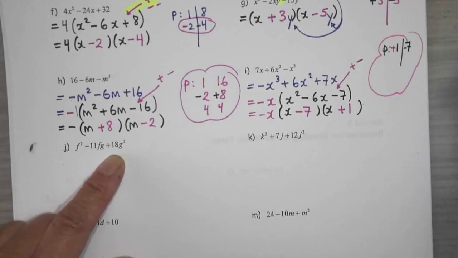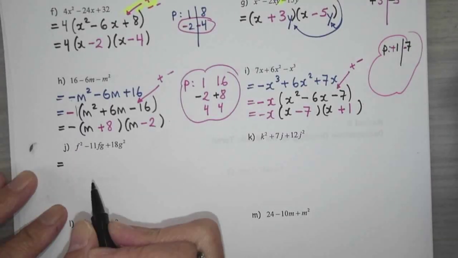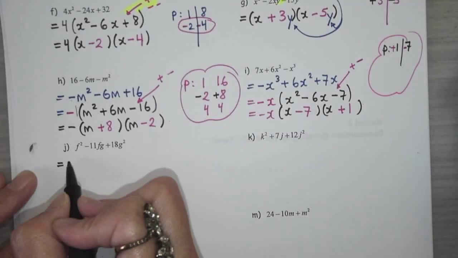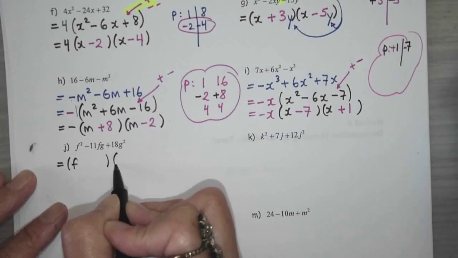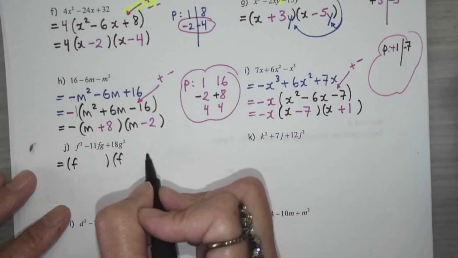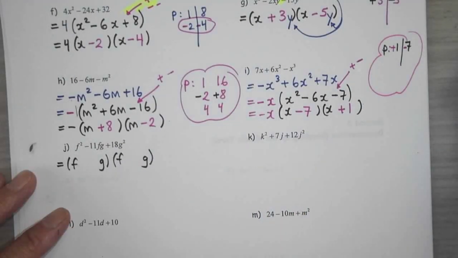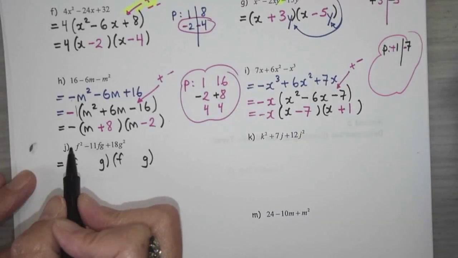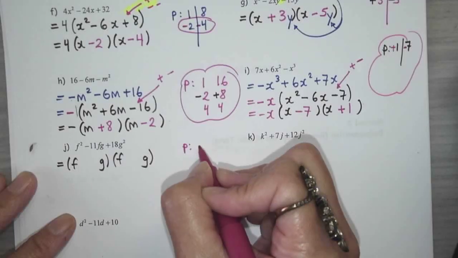Okay, FG, there's nothing common. FG, and we're going to do the same thing. We know that there's nothing in front of the F, so it's just going to be F, F, like that. And then we know it's G and G here for the FG. And there's no number in front, so we're just multiplying to 18, so product is 18.